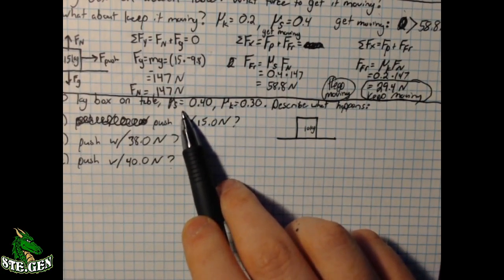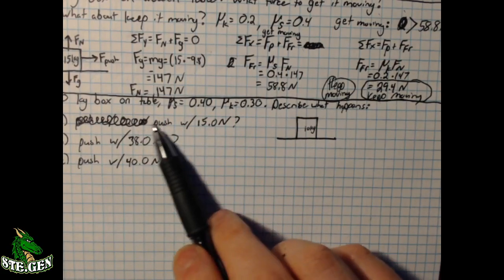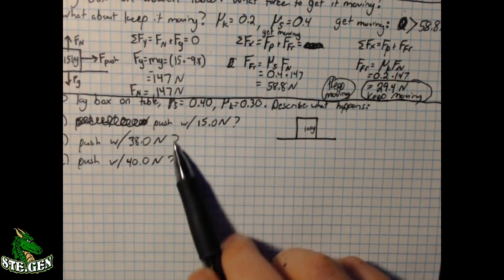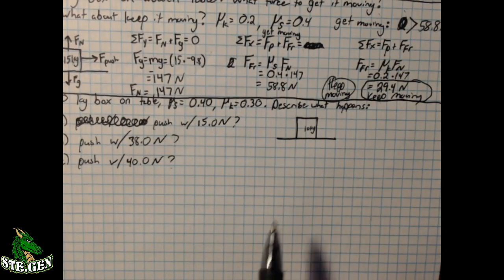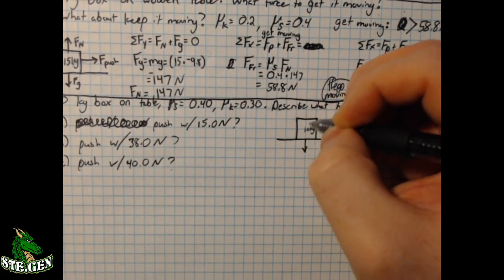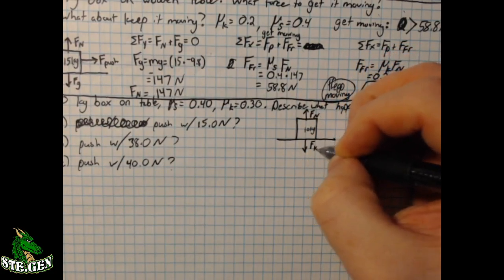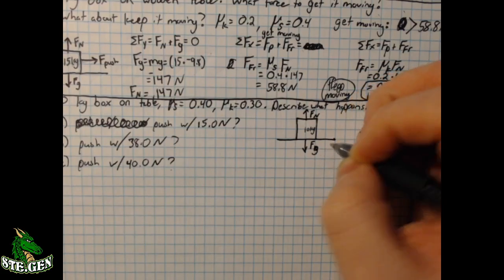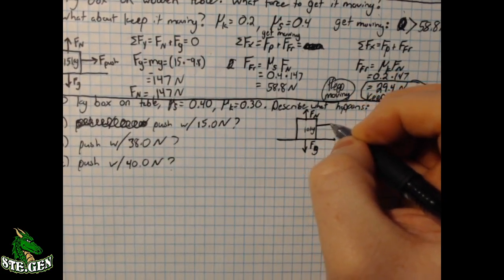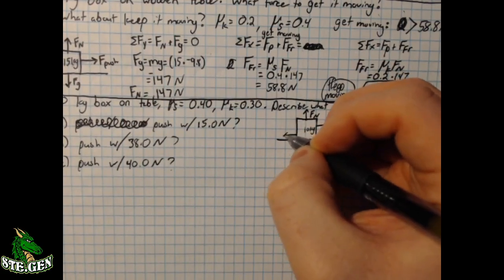My coefficient of static friction is 0.4. My coefficient of kinetic friction is 0.3. Describe what happens when you push with these 3 different amounts of force. So let's go ahead and figure out what we've got. First, all of these situations are going to have normal force and force of gravity. They're all going to have a force of a push, and they're all going to have a force of friction.